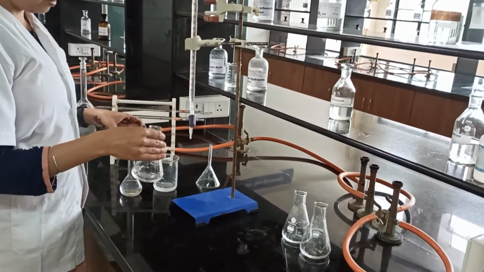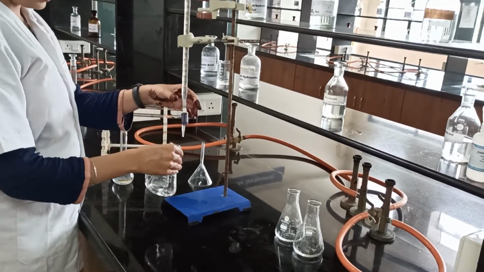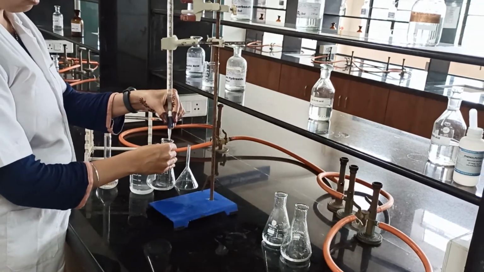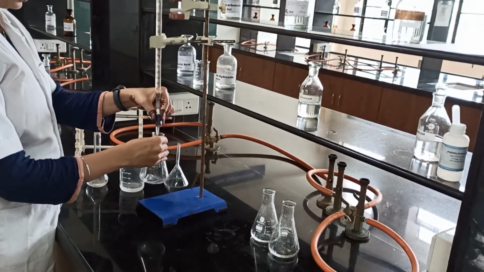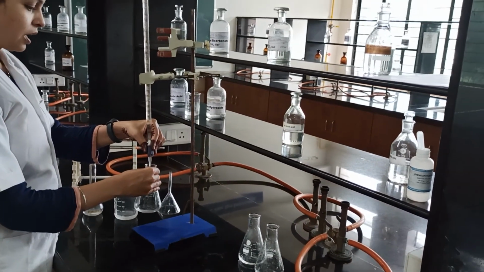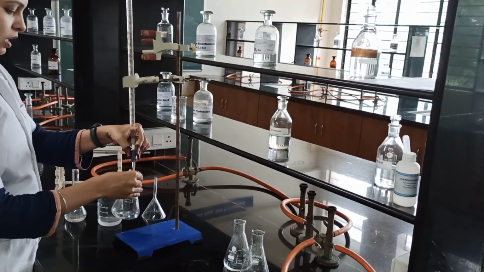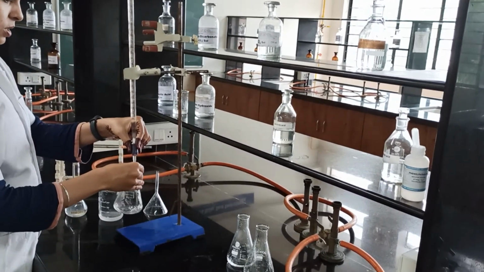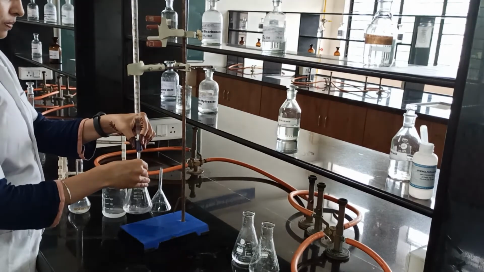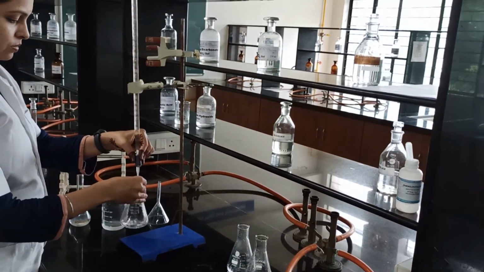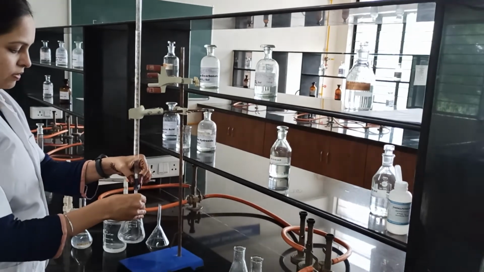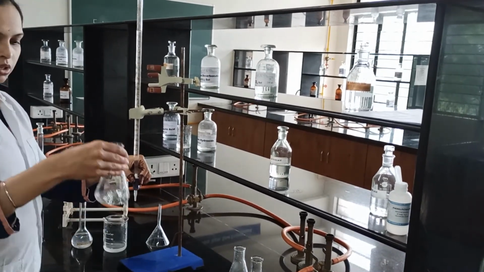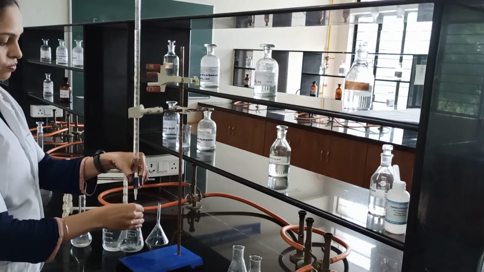Now we start with the titration. The color change for this titration is colorless to pink, and that pink color persists for a longer time. If you observe this conical flask, there is no color change initially.